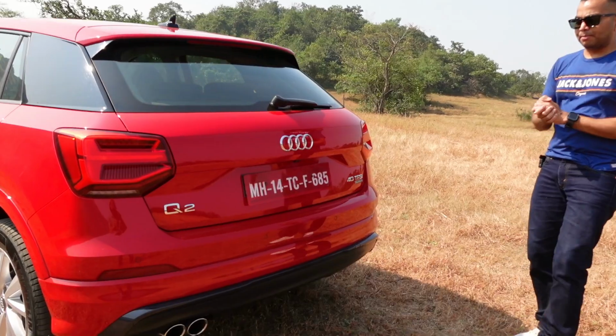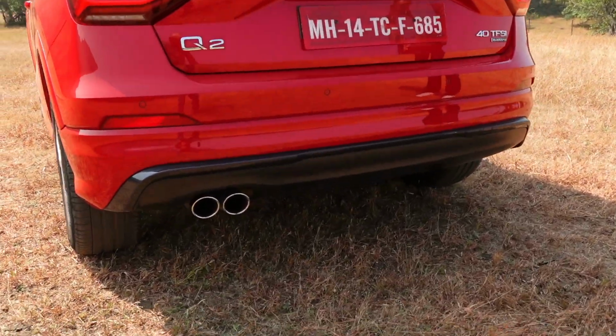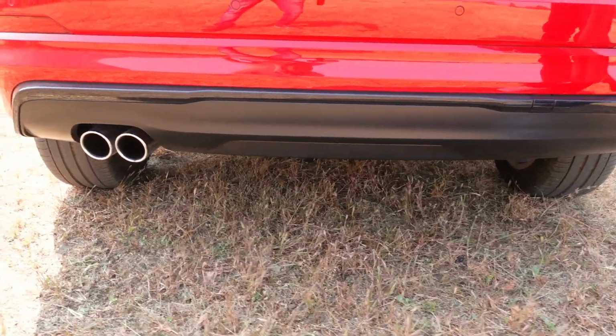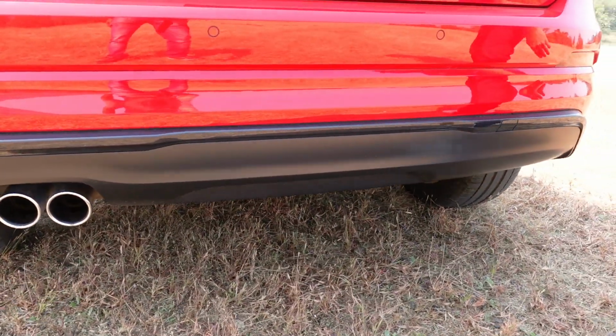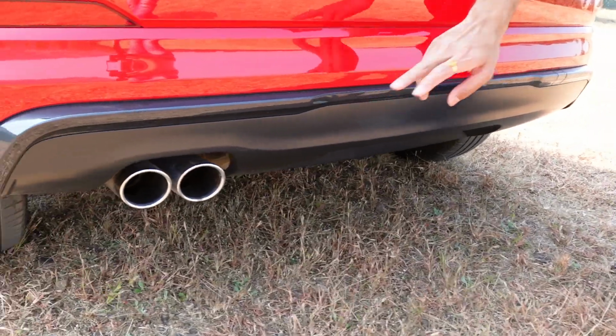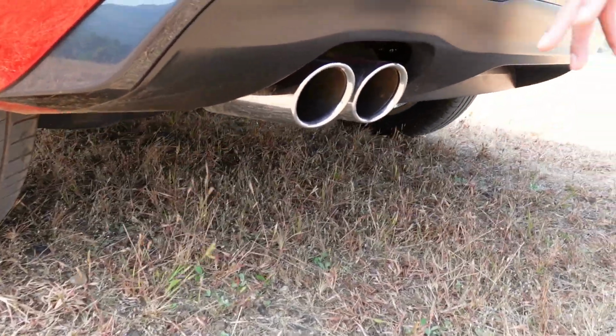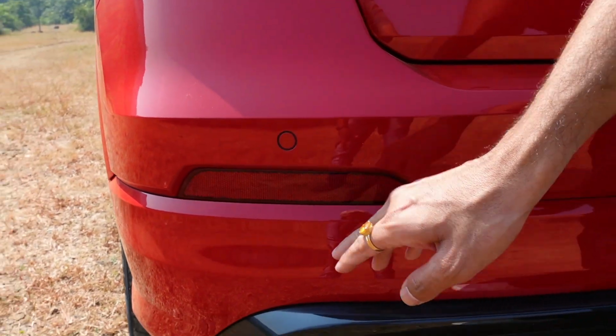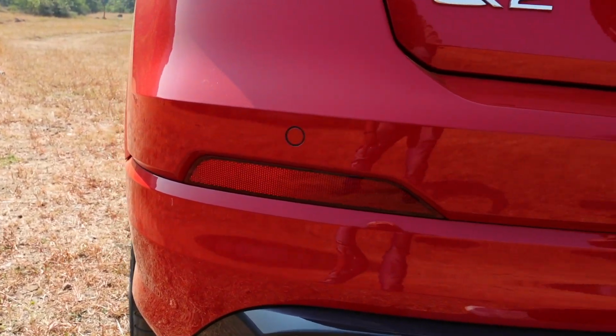Lower down on the rear bumper आप देख लीजिए, आपको यहाँ पे plastic cladding देखने मिलेगी, and you also have that same dark grey finish to give it a nice and premium touch. You have dual exhaust pipes finished in chrome, looks quite nice, adds a nice sporty touch. Very nicely integrated rear reflectors. आपको parking sensors जो हैं वो body color में दिए गए हैं.